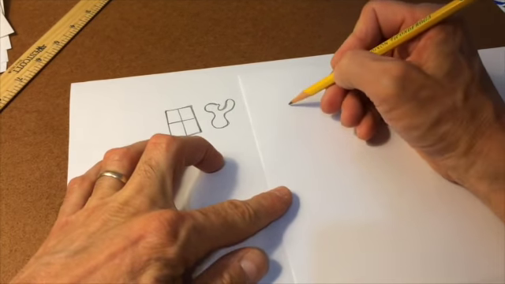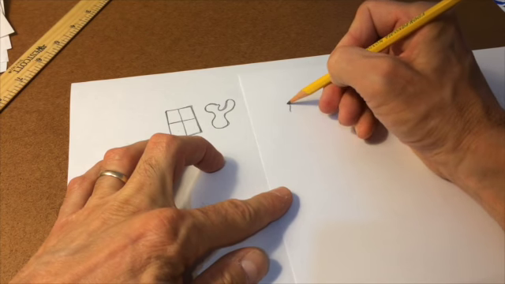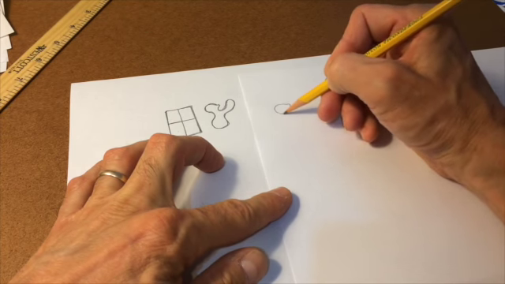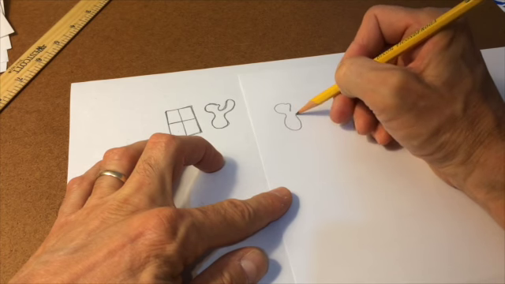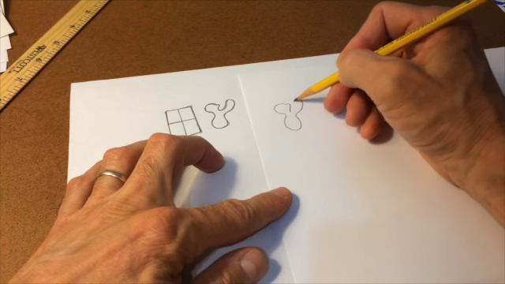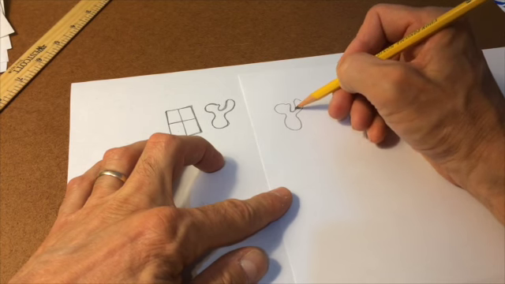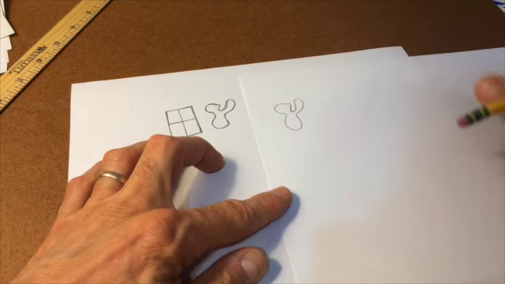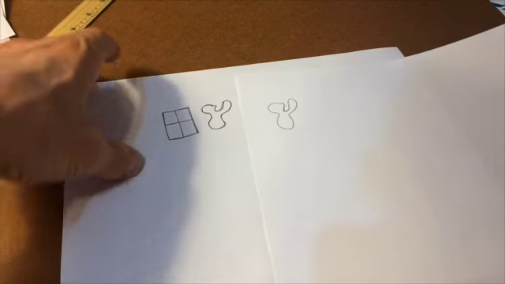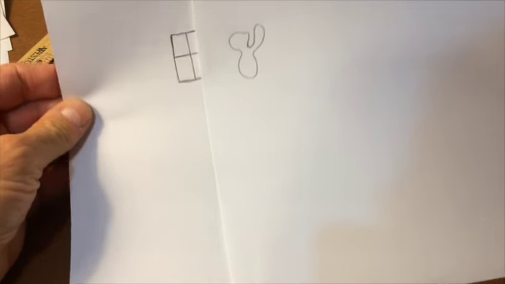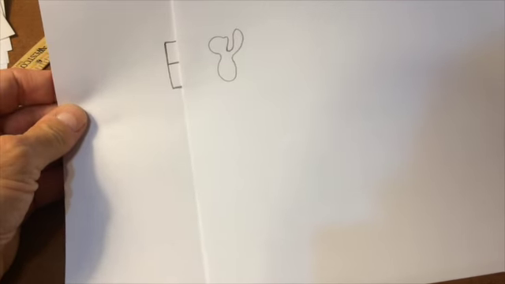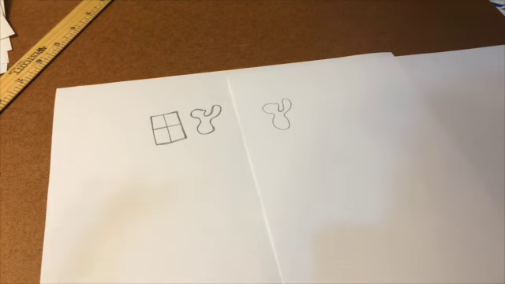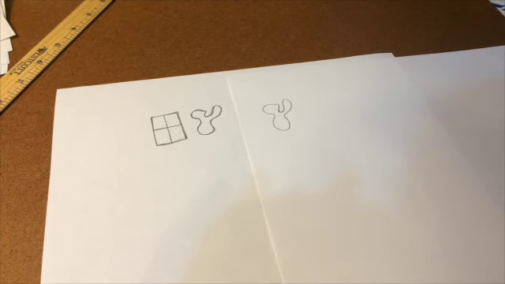So I'm going to try to reproduce that shape, the exact same size and the exact same shape, kind of quickly. It's hardly ever perfect. Very difficult to make it exactly perfect, and you can make little adjustments, but there's no need to erase and fix things as we go. Then you can hold it up to a light and see if they match each other. Can't really do that on camera here, but that's a good way to do one of these drawing exercises.